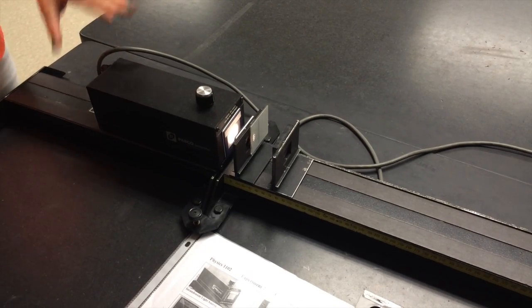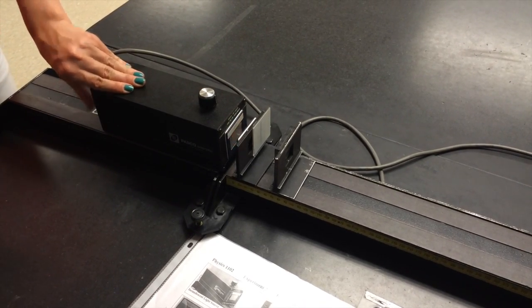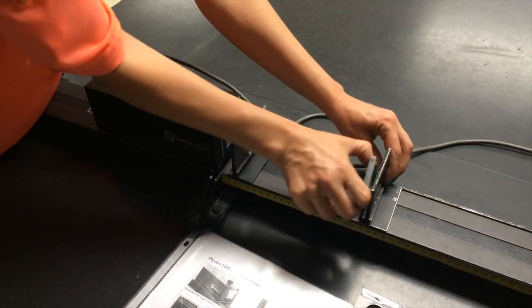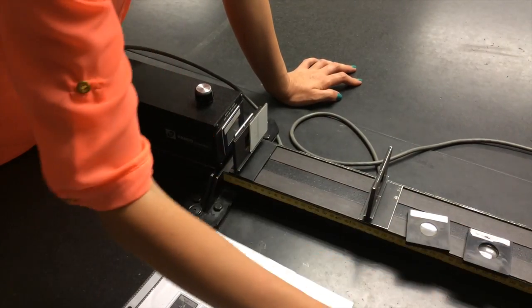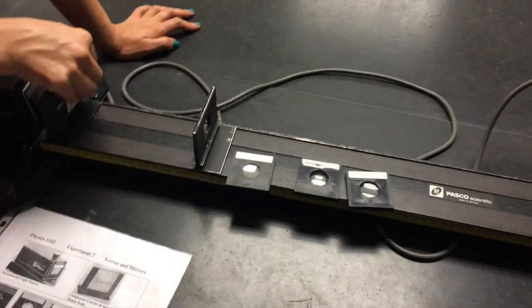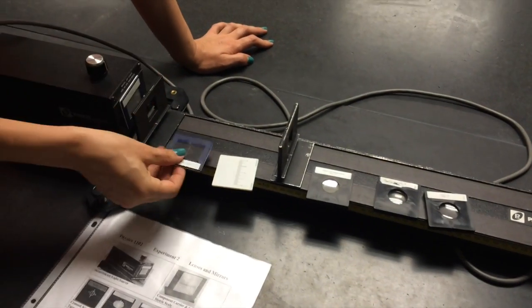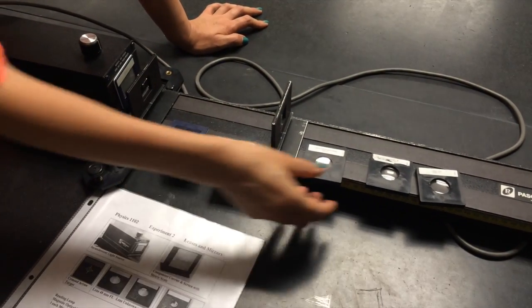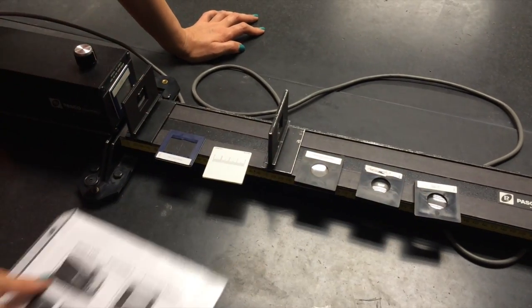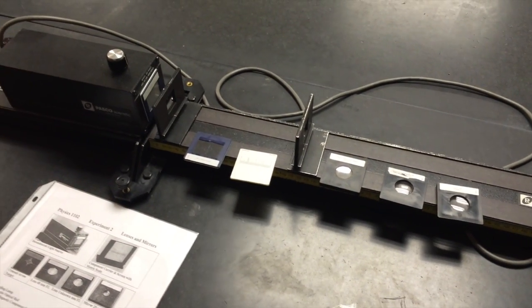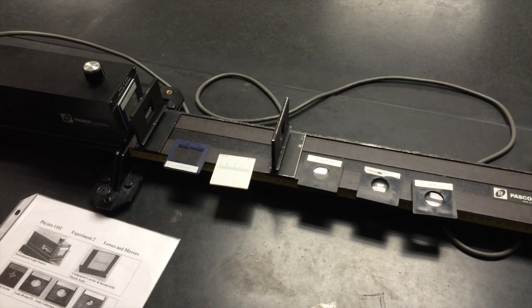Once you're done with the experiment, you're going to turn the light source off, take all these optical components and place them on the rail like this, and leave the station in exactly the same condition you found it when you walked into the lab.